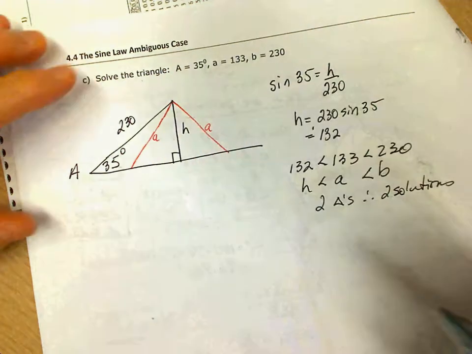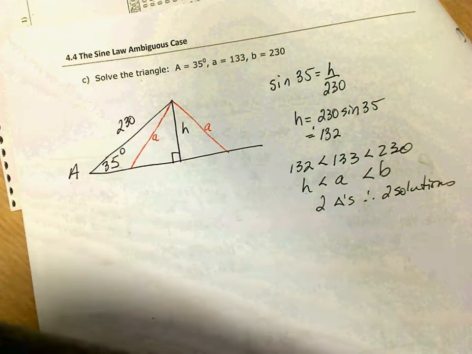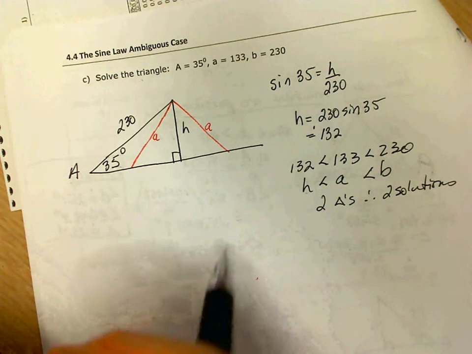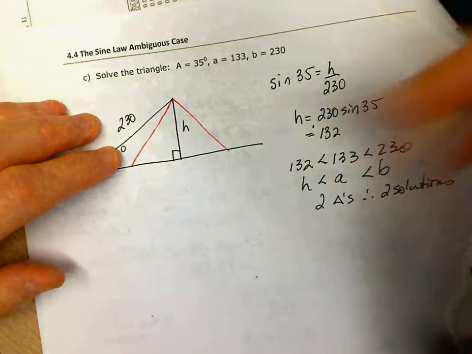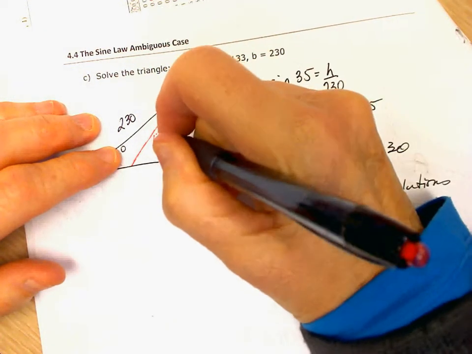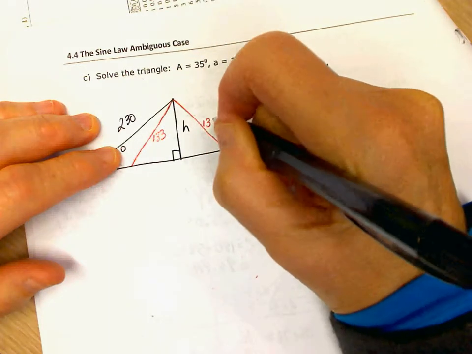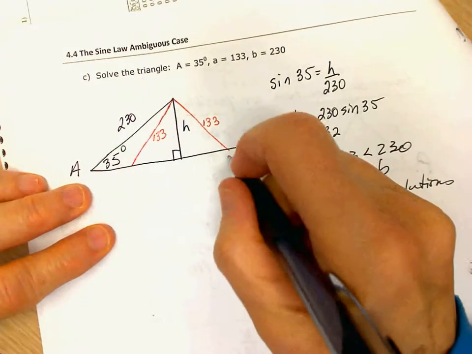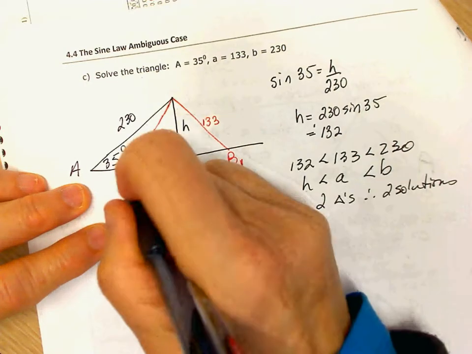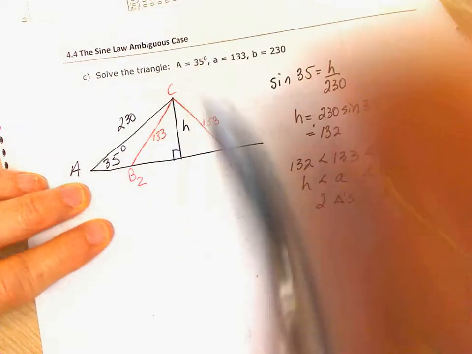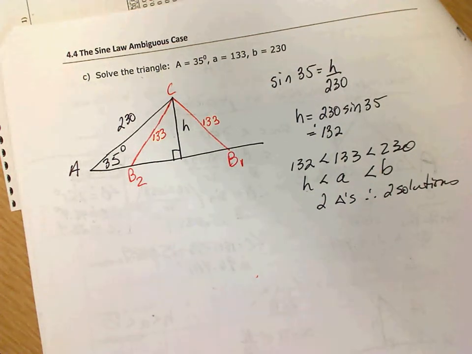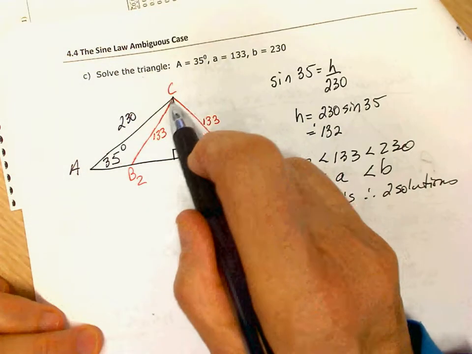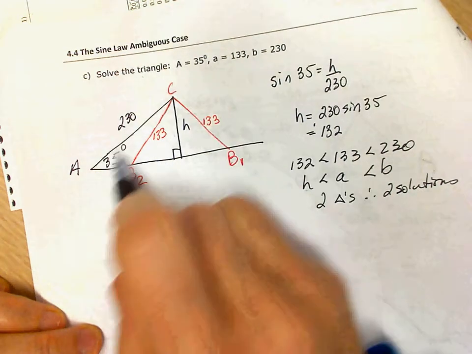So, do you agree that A is 133? Does this help? So this is 133, 133. So we have here B1, I'll call that B1 or B2. This will be C. Now, the triangle is either this one or this one.